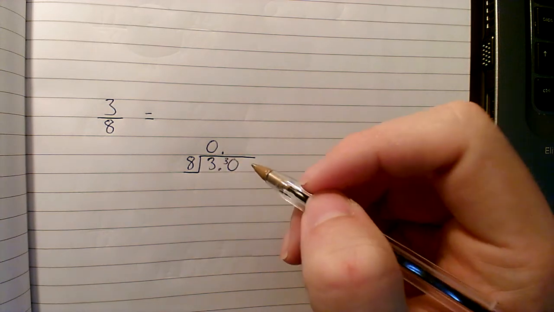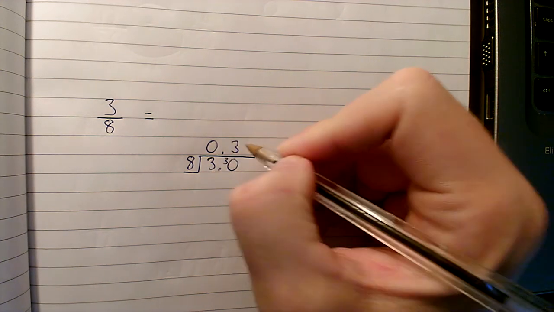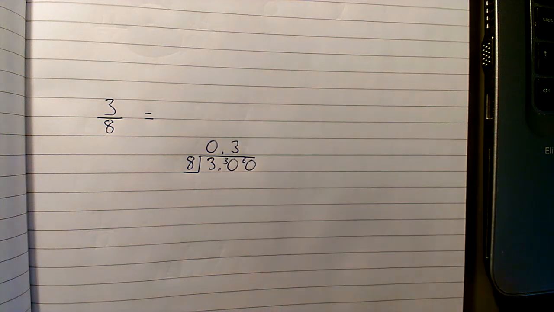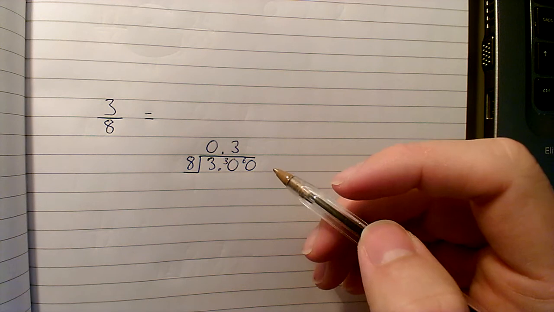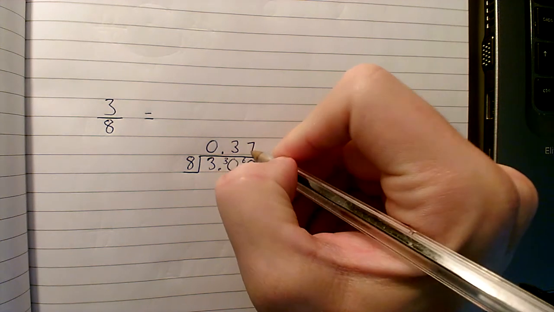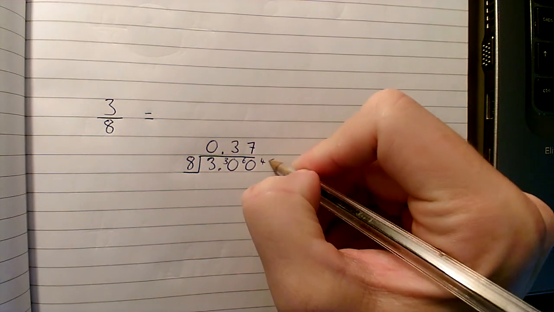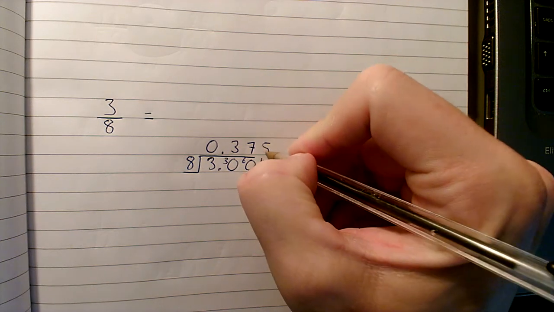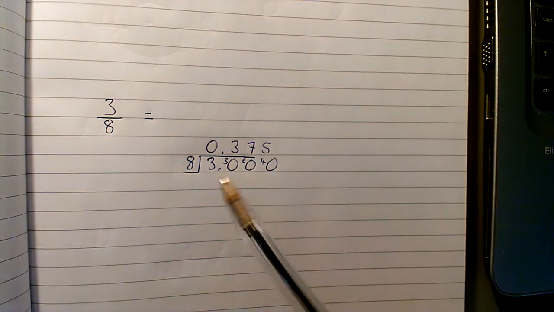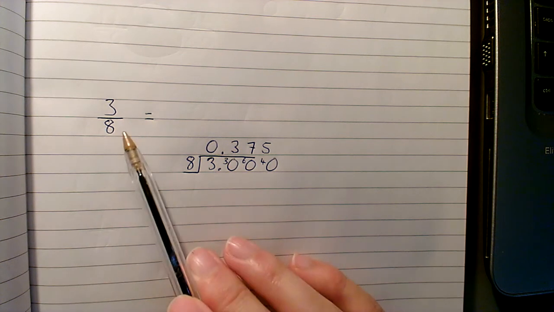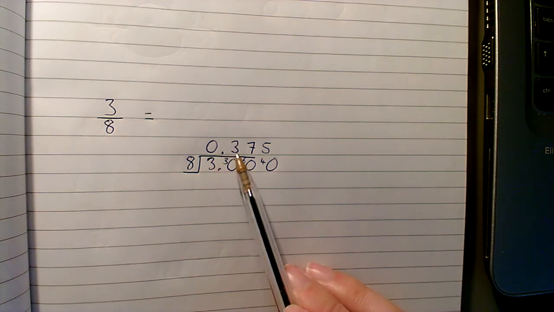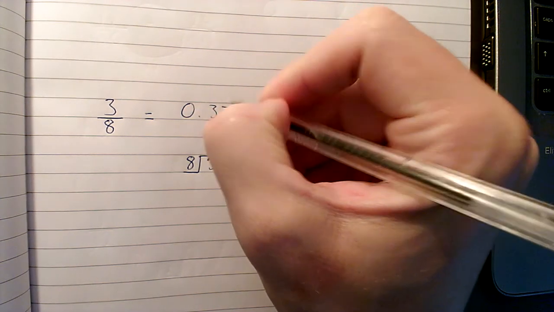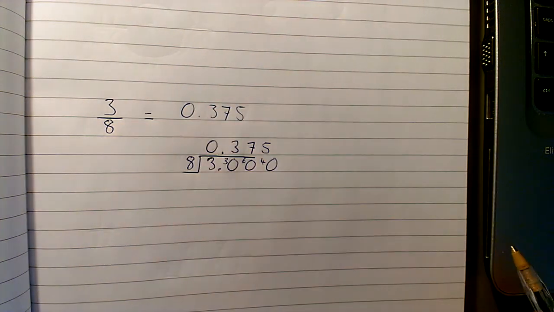Now 30 divided by 8 would be 3, because that's 24 with 6 left over. And I'm remembering my 0 placeholder as well. 60 divided by 8, well, 8 times 7 is 56 with 4 left over. And lastly, 40 divided by 8, well, 8 times 5 is 40. Okay, so when I've divided 3 by 8, my numerator by my denominator, my answer is 0.375. That means that 3/8 is equal to 0.375.